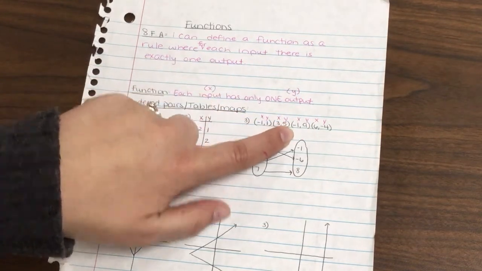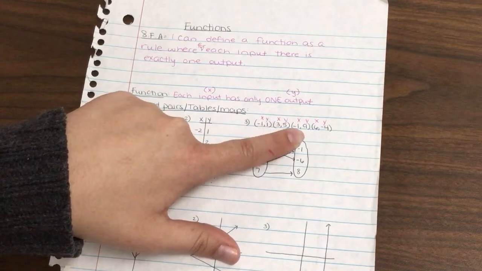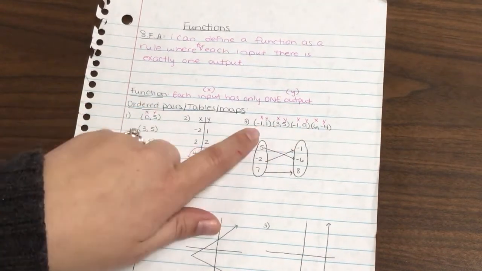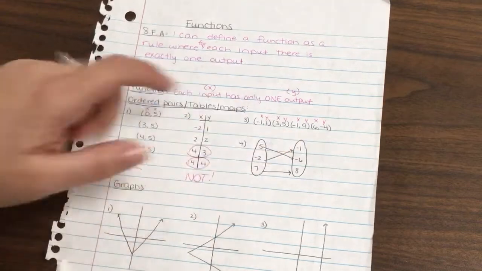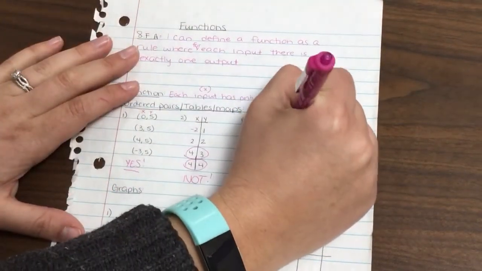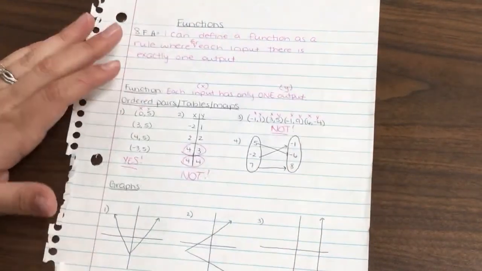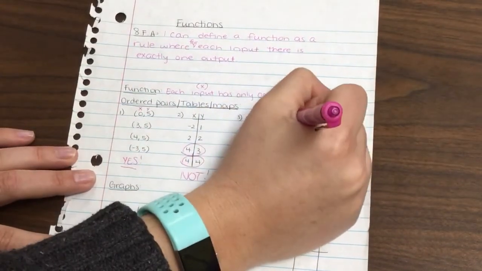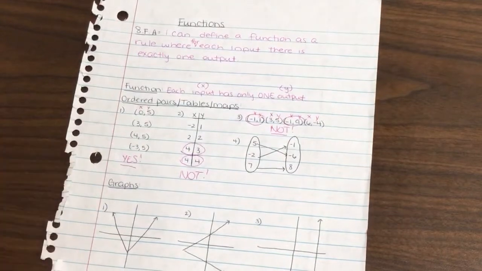Yes, we should see it in the third point. So negative 1 also has an output of 9. So if it has 2 answers or 2 outputs, that would make it also not a function. So again, it's about having multiple x values. So this is where we're looking, because that's not a function.